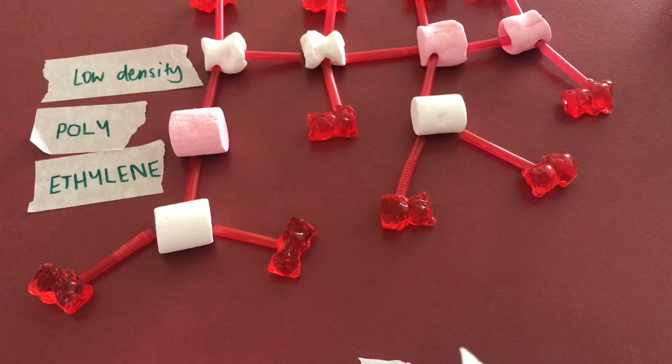It is useful for sandwich bags, cling wrap, and squeeze bottles. Its flexibility allows for the plastic to fold over sandwiches and accommodate for food storage. It is also very useful for these products as it's transparent as a result of being amorphous, allowing for food to easily be identified in its packaging.